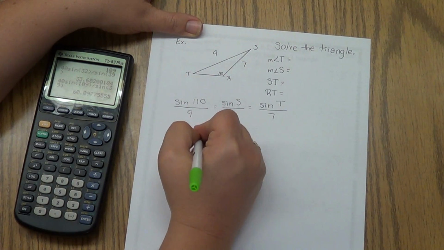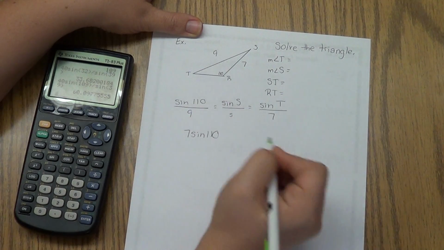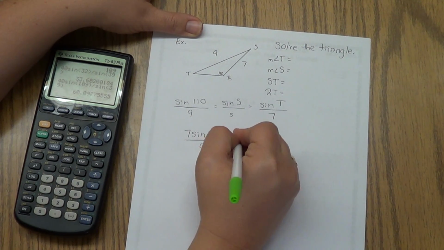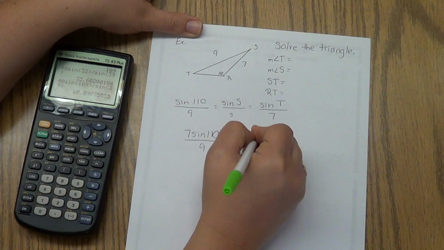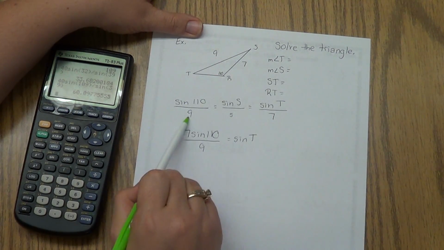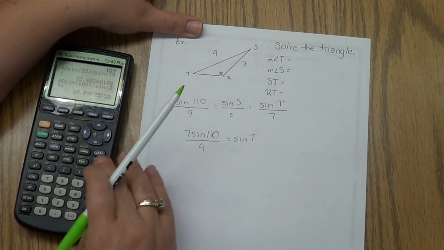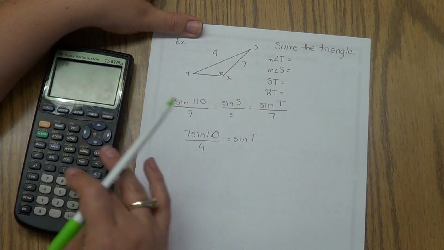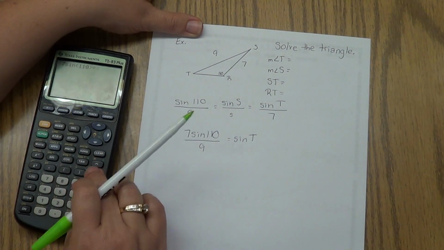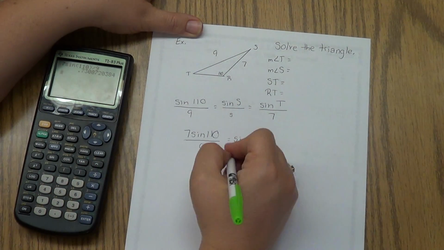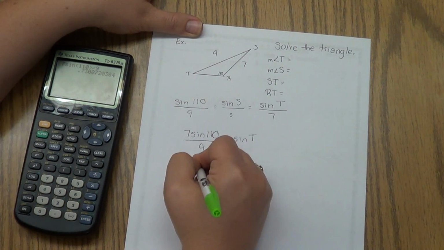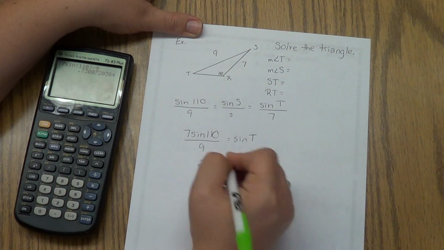So that would be 7 sine of 110 divided by 9 equals the sine of t. Let's talk about what happened there. I cross multiply divide. So this times this divided by this. So when I do that, 7 sine of 110, closing the parenthesis again, divided by 9. So that's the sine of t is approximately 0.7308.